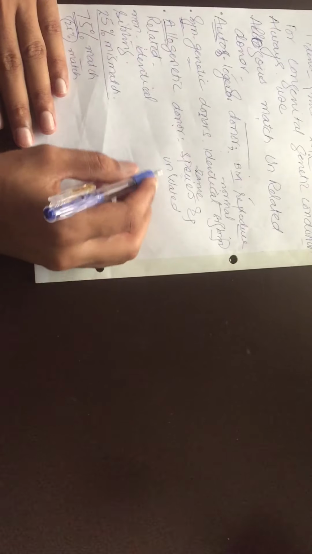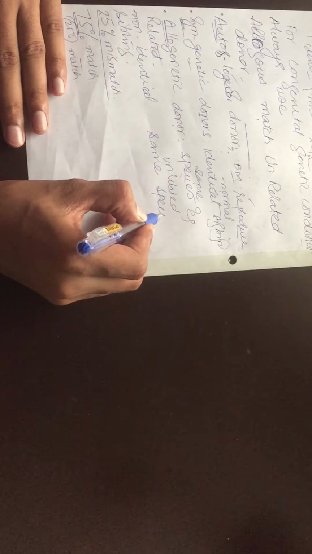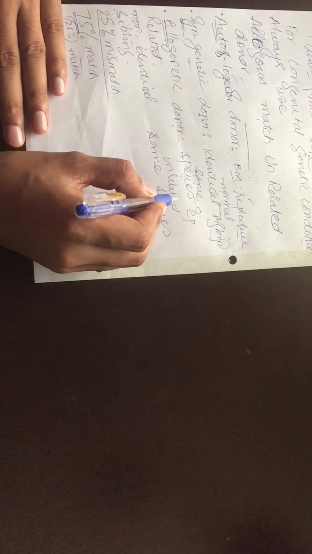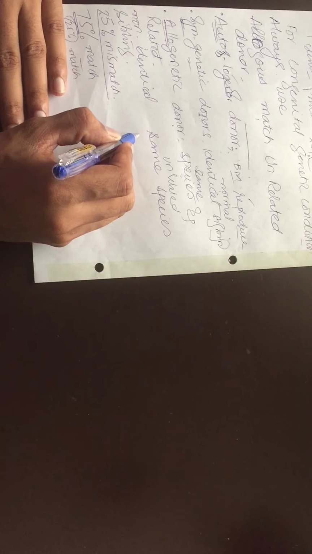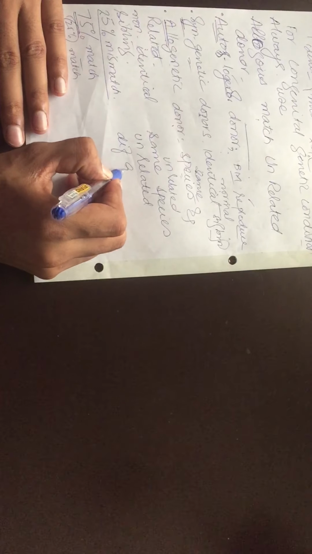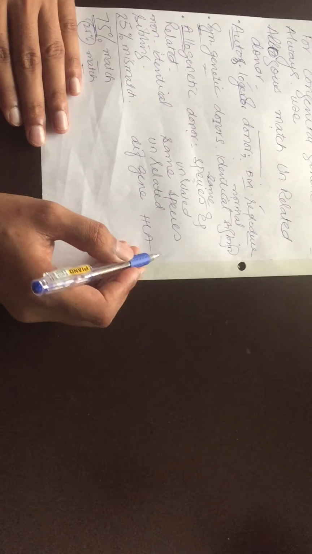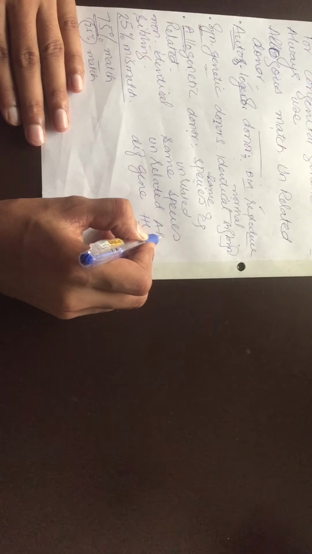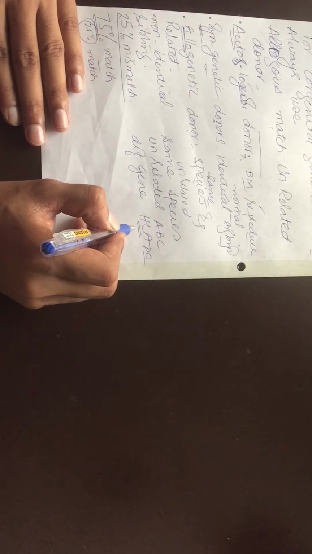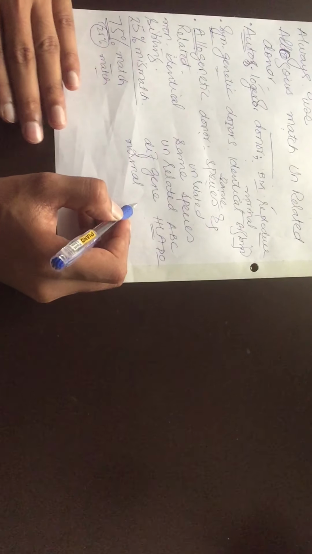And then we have unrelated. So allogenic, same species, and these are donors, but these are unrelated. Unrelated means they have a different genome, different HLA genes: HLA A, B, C, D, Q, R. So they have normal or non-diseased HLA genes, and they are curable.